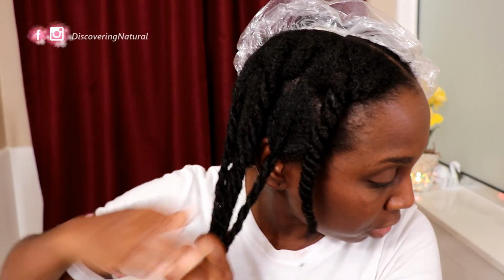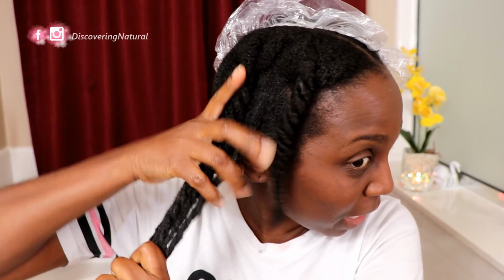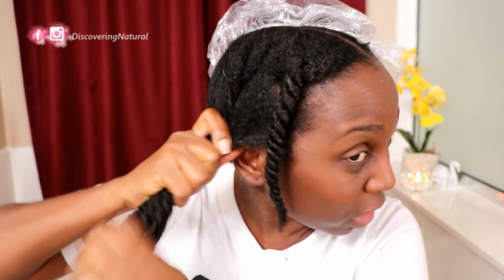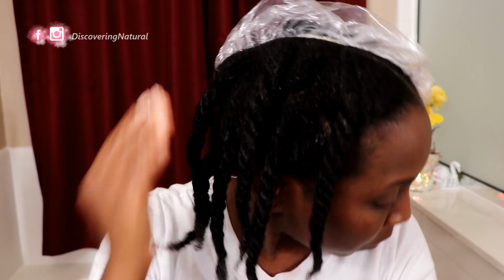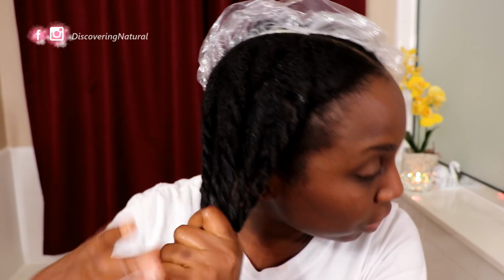I'm gonna apply it to the ends of my hair. The ends of your hair are usually the driest part of your hair. So I'm applying it to the ends of my hair and just gently walking it through the length of my hair. Now your hair doesn't have to be in twist to do this. It can be out of twist. I'm gonna take a little bit more and just put it also to the rest.